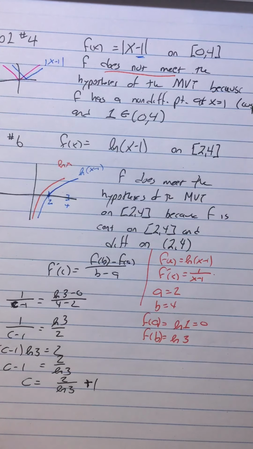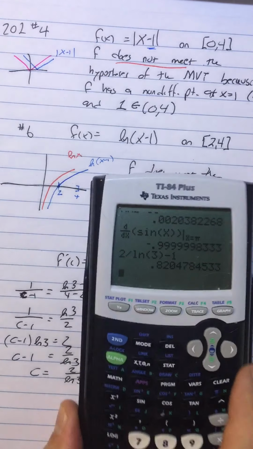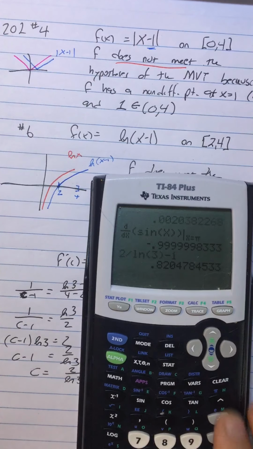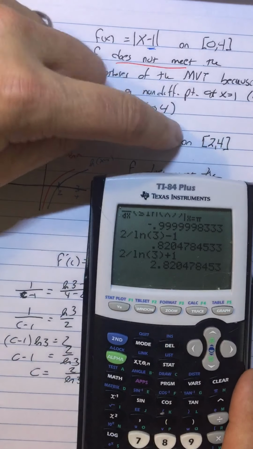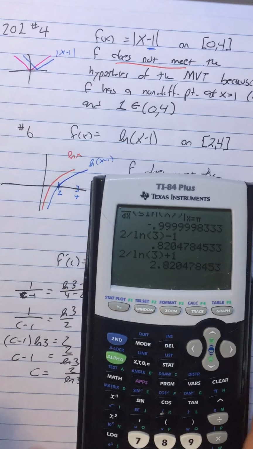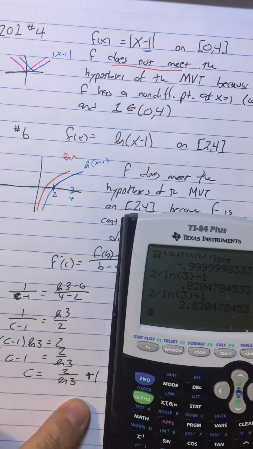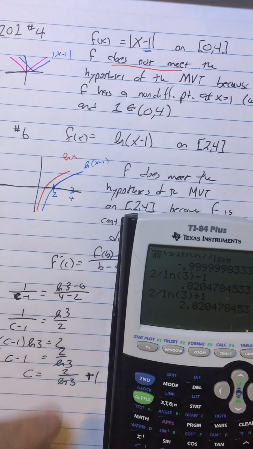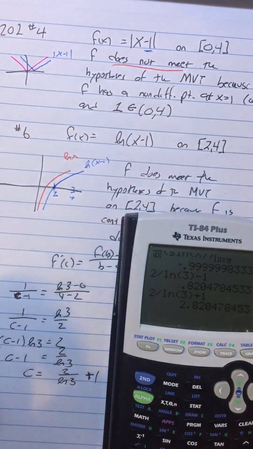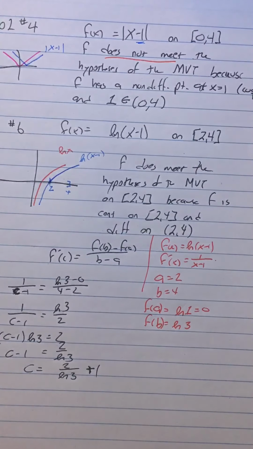I almost gave up and redid the whole video, but I spotted it. So this really should be plus 1, and that's 2.82. It is in the interval. But see how checking to see that my solution was in the interval allowed me to catch an error that I had missed? That's why you check to make sure the C that you get is in the interval. All right, so there you go.